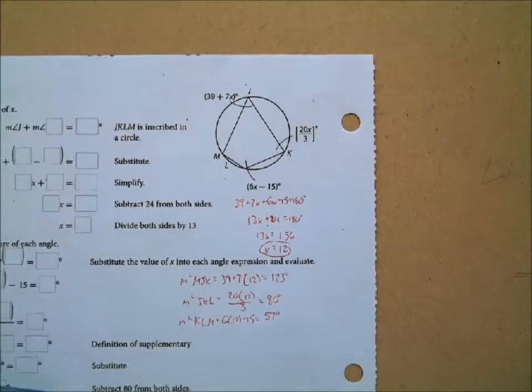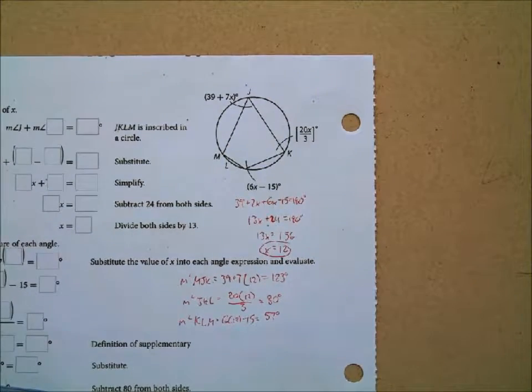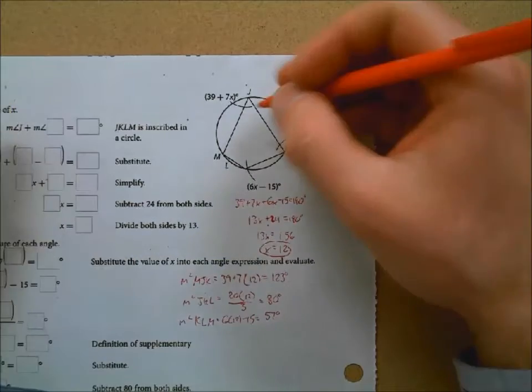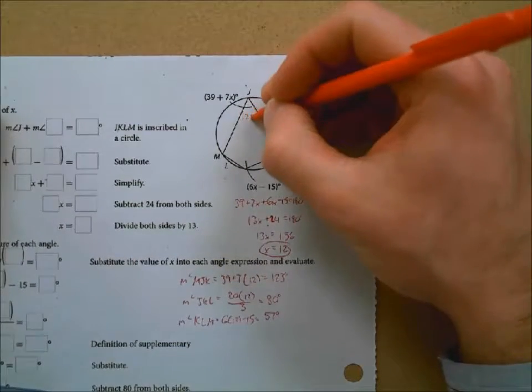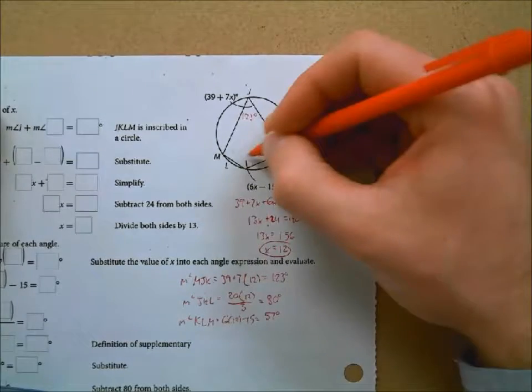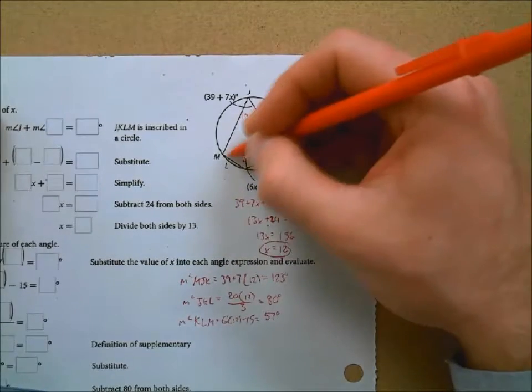So we have 3 angles, and then how can we find this final missing angle here? Let's go to Aubrey. So Aubrey, what do you say there? We know this angle right here is 123 degrees. We know this angle here is 80 degrees. We know this angle here is 57 degrees. How can we find this fourth missing angle there?